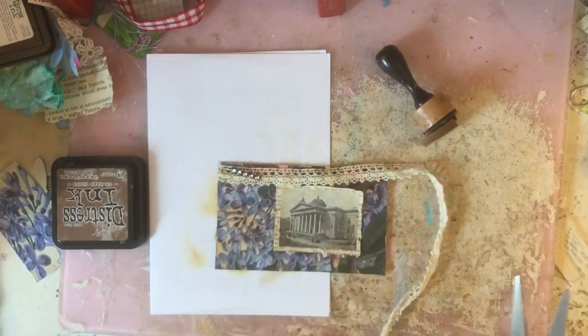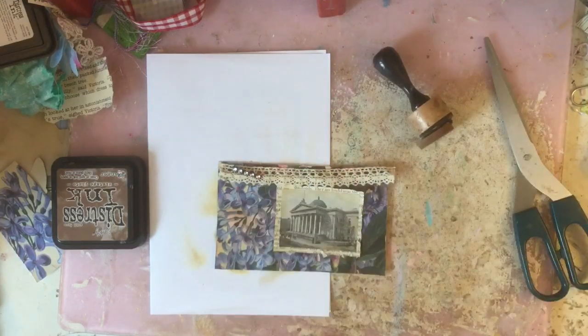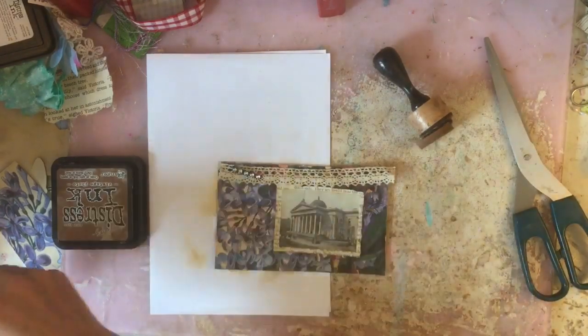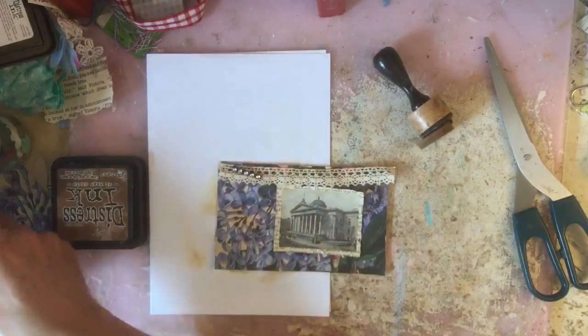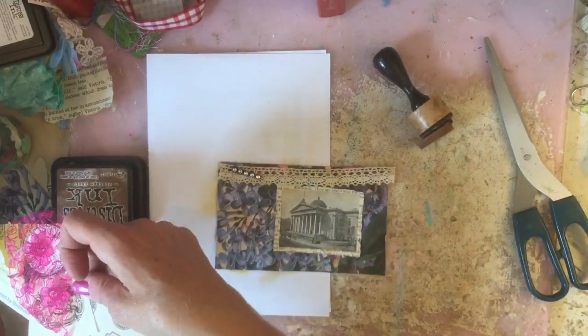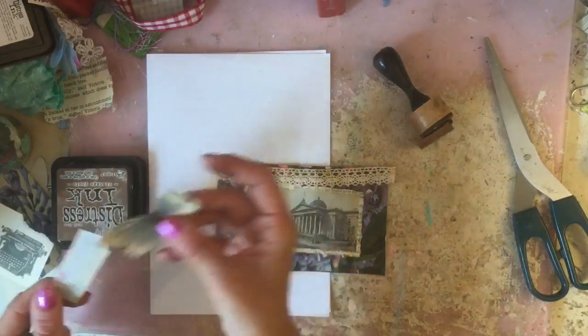And then, so I just cut that down. And then you could always decorate it up with some butterflies or something like that, or some flowers, or something similar. So I'm just having a look to see what things I've got laying around on my desk.